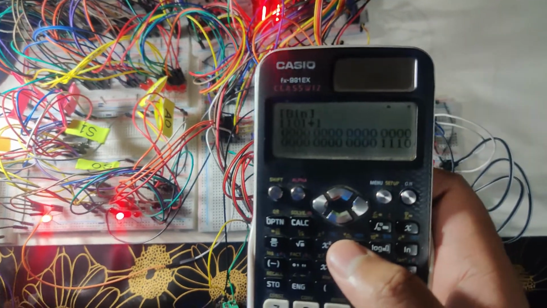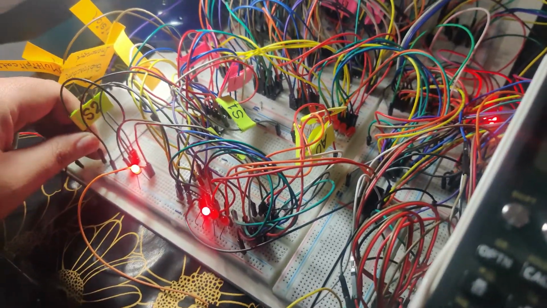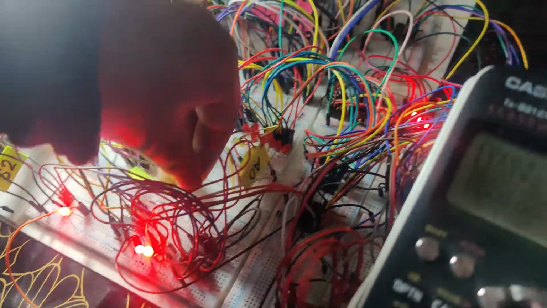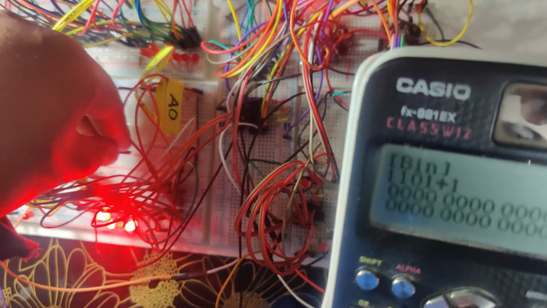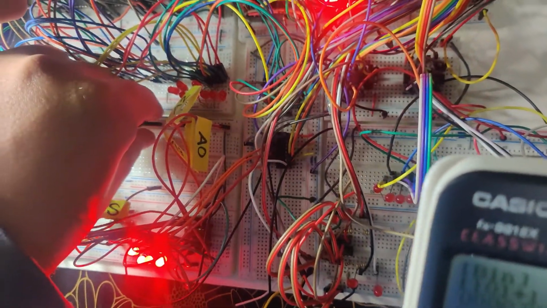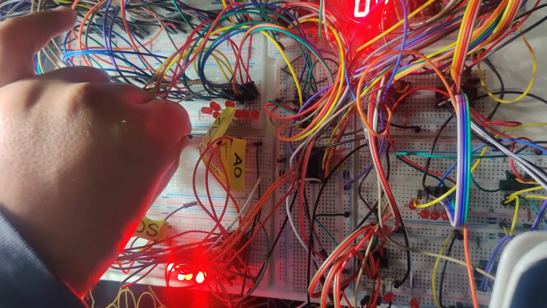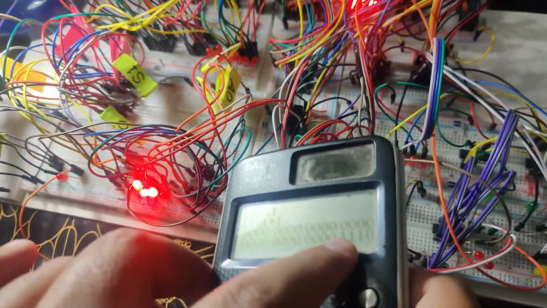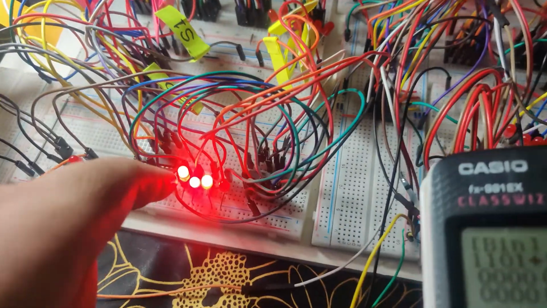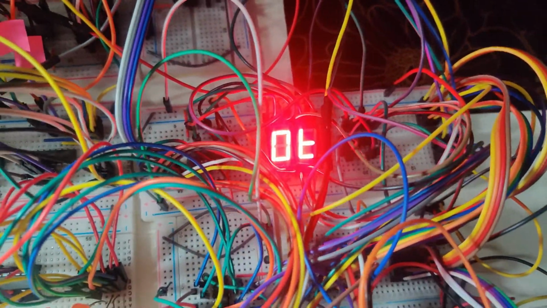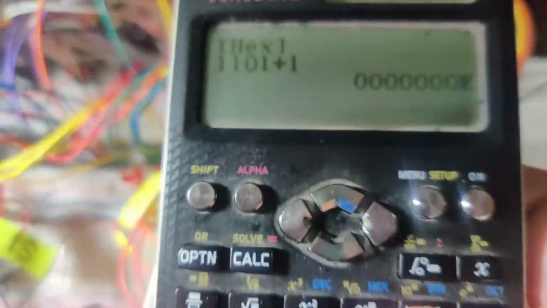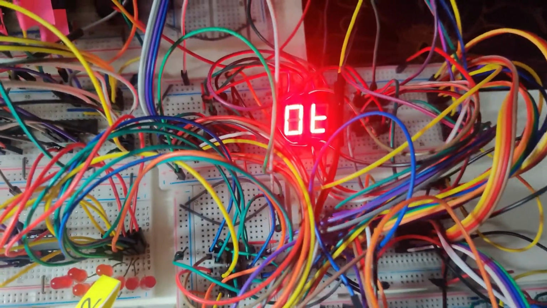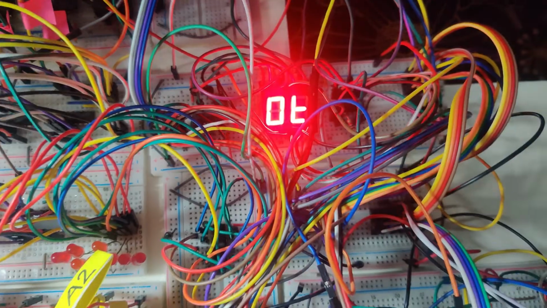To perform increment, we will have to put S2 as 0, S0 as 1, and S1 as 0. We can see that our result is 1110. We can verify it from the LED, and we can also verify it from our 7 segment. We got E in hexadecimal, and we also get E in the 7 segment.